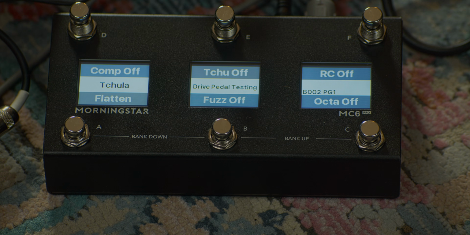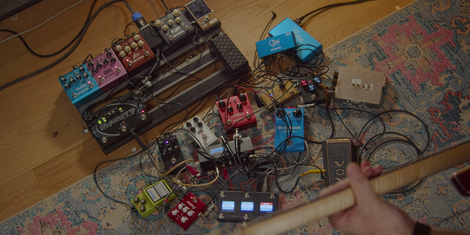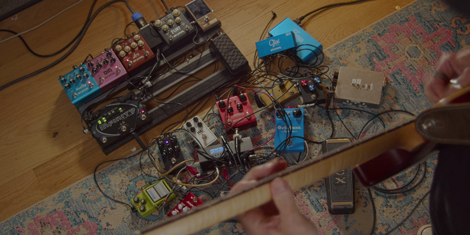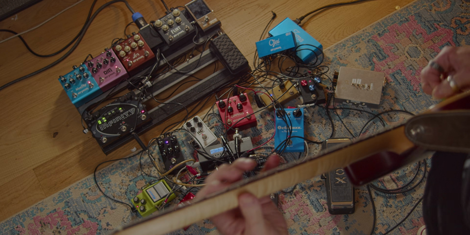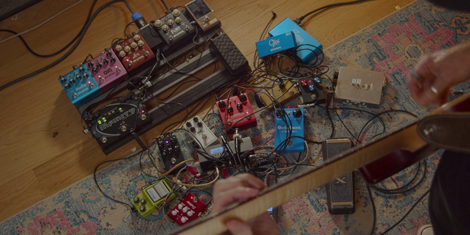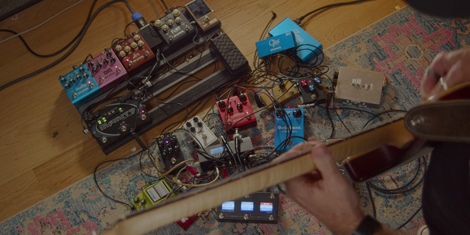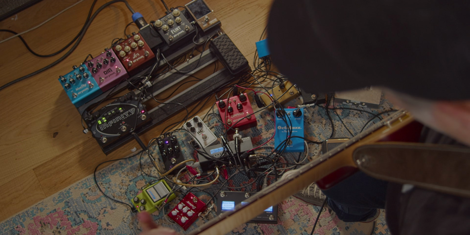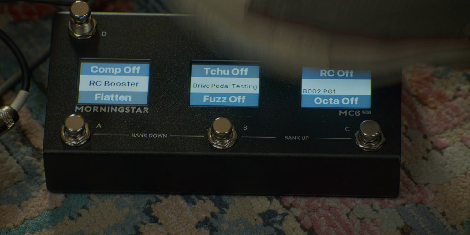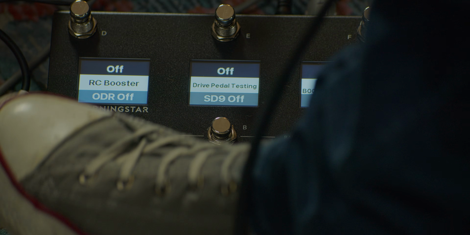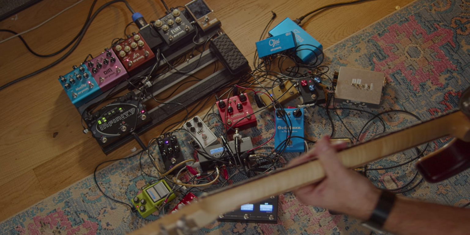Works. And then the RC Booster, I've got it on pretty fat because I love the bass out of it. Now if you go up, you get the ODR-CS, which I've got at not so much gain on it, but it does some really neat stuff.